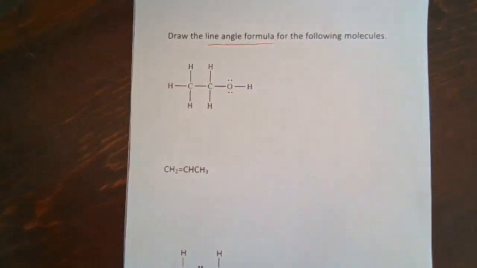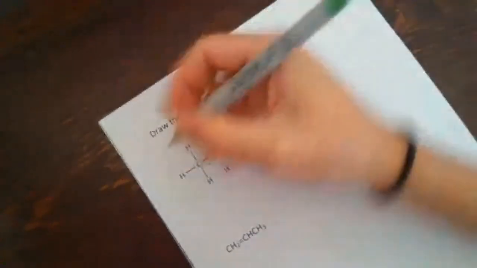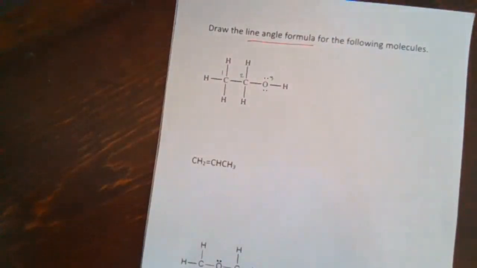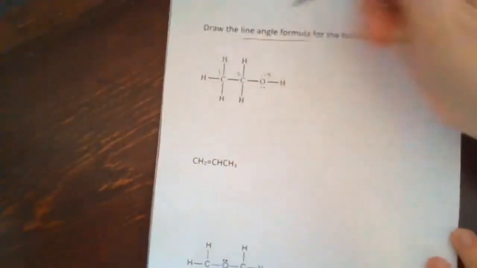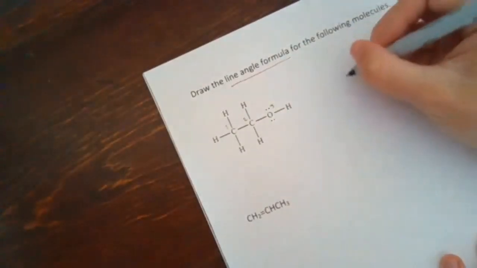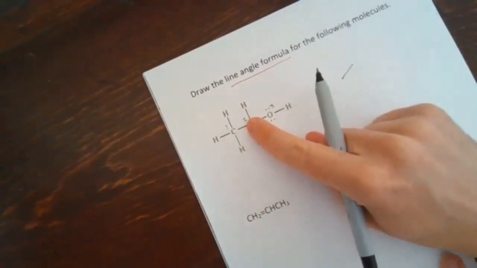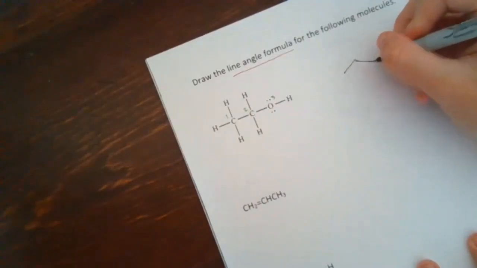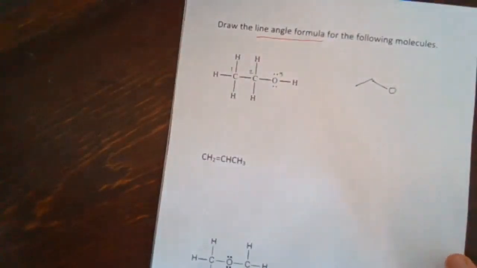Line angle formula means we're just going to be drawing lines to convey the bonds between carbon atoms. So when we're doing this, we really want to focus on what are my non-hydrogen atoms in a molecule, because that's really the only thing you're going to communicate. So we can see we have 1, 2, 3 non-hydrogen atoms. I have the 2 carbons and the oxygen. And so I can start with this carbon atom. That's just basically going to be a dot. I'm going to draw a line because it's bonded to another carbon atom. And then I'm bonded to an oxygen, so I draw another line to the O.